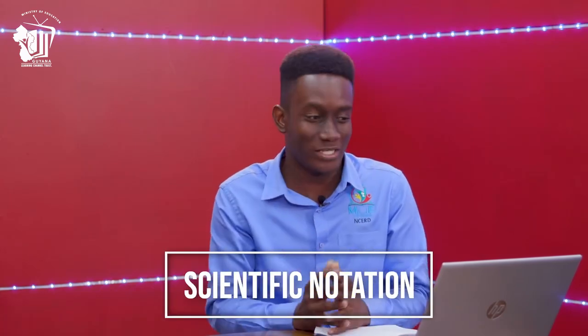Now, for today's topic, we will be tackling something that the scientists invented to make it easier to write these very long and very large numbers. Something very simple. So instead of filling pages and pages of digits, you can use this method to summarize the number and make it easier to write. So for today's topic, we're looking at scientific notation.